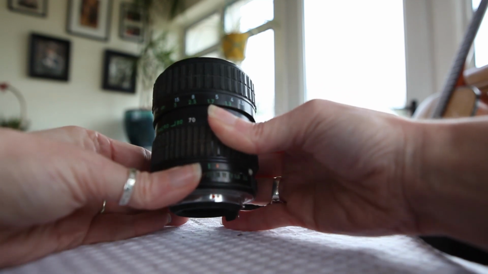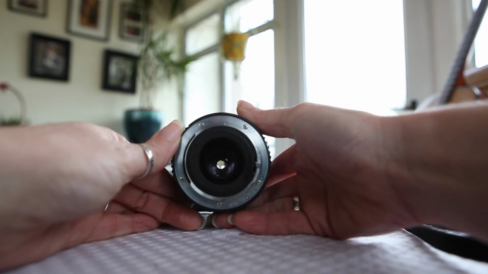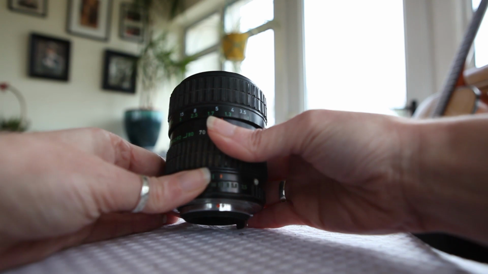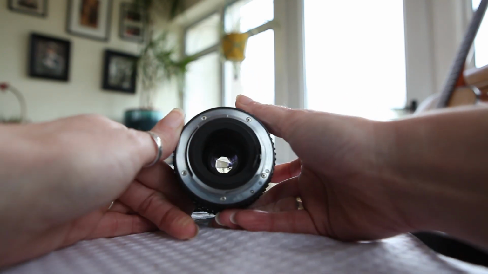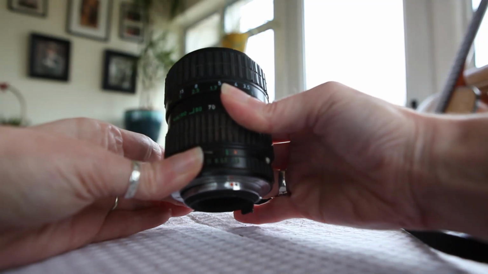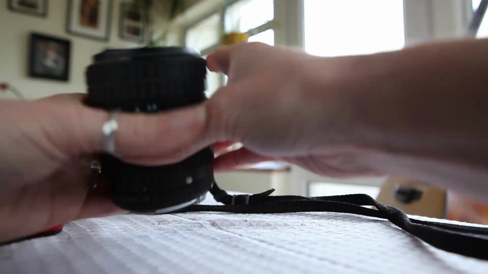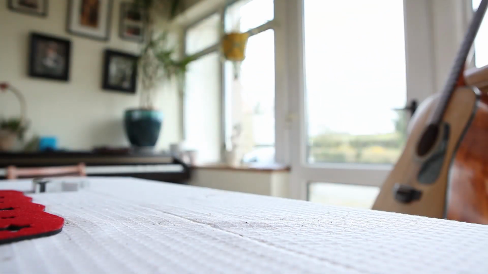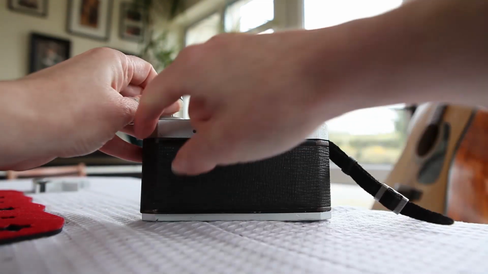That's down to f11 now, and you can see it's slightly opening a wee bit. And again, right down to f5.6 here, it's a lot more open, so more light can come through that way. And this camera goes down to 3.5. So I'm going to show you how the shutter works as well.